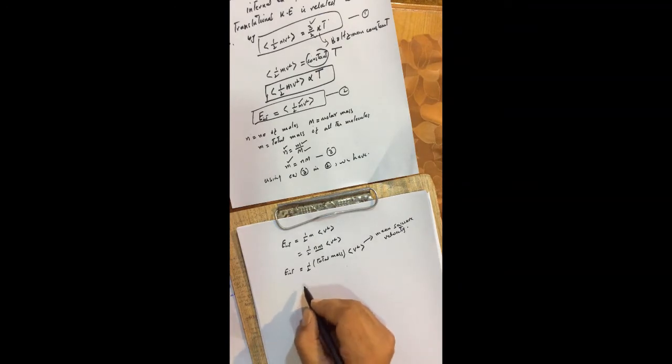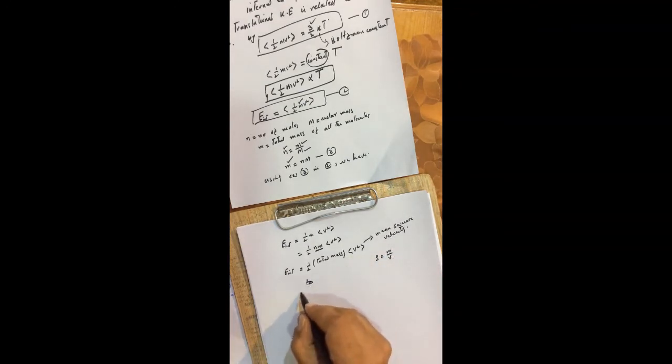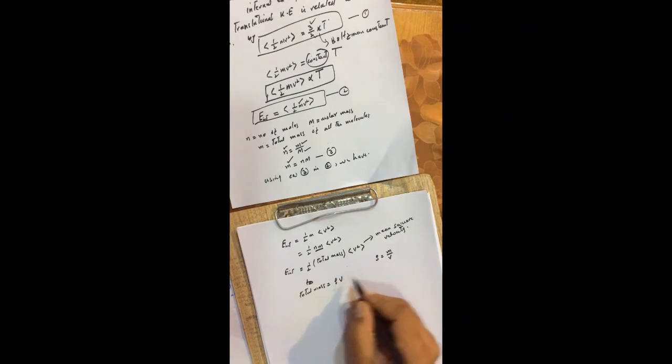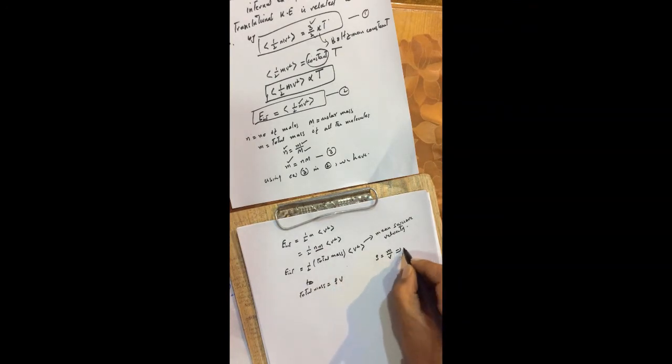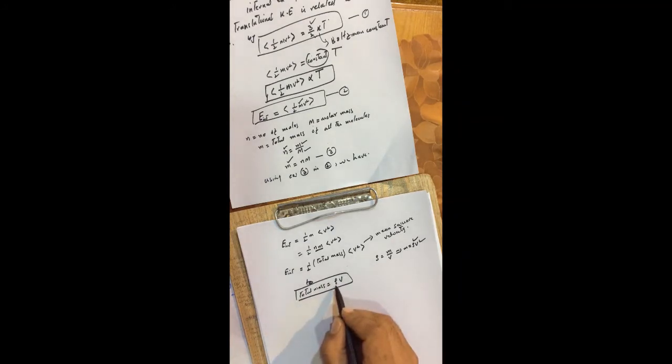Now we know that density is equal to mass per unit volume. So the total mass will be equal to density times volume, because from this we get mass equal to rho into V, where rho is the volume density and V is the volume. So the total mass is equal to density times volume.